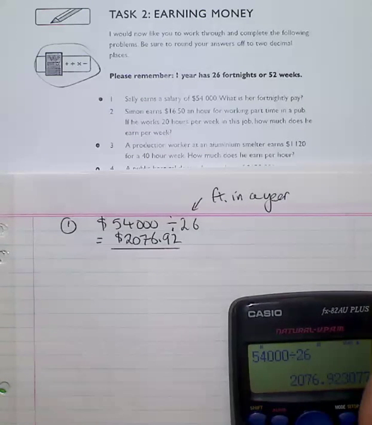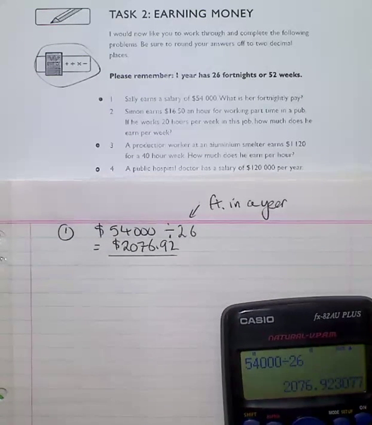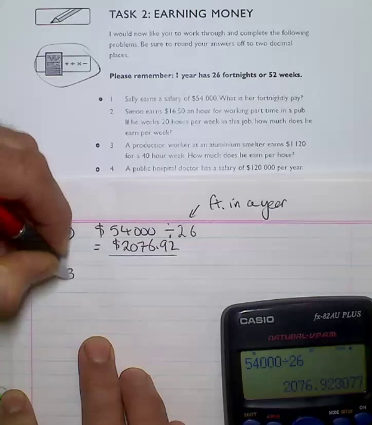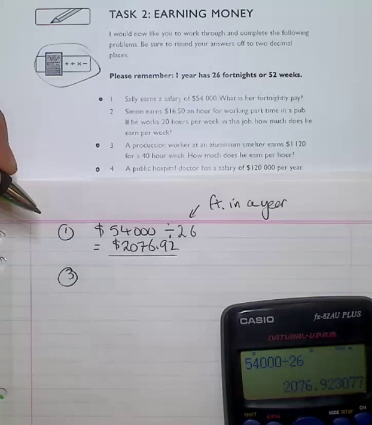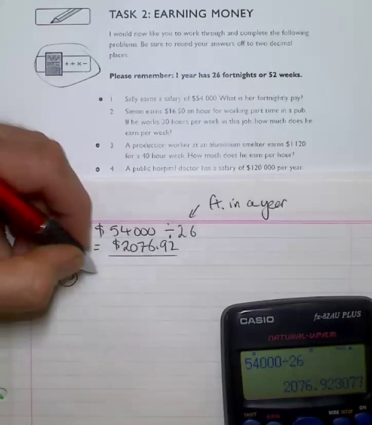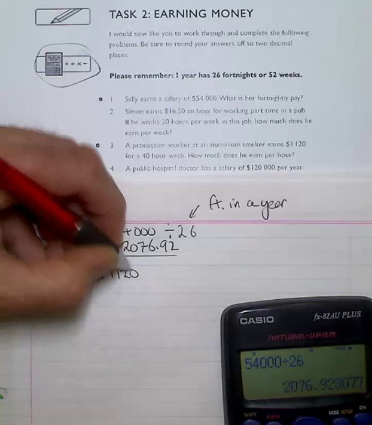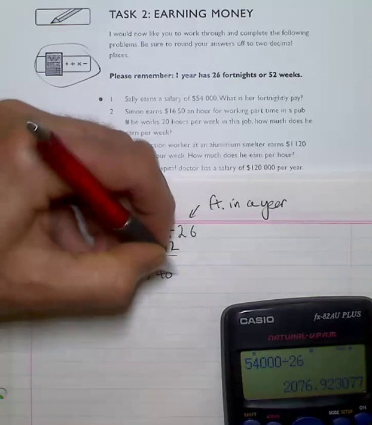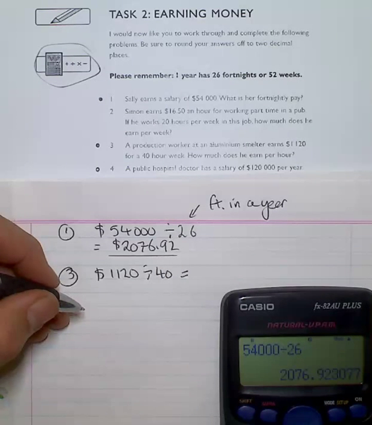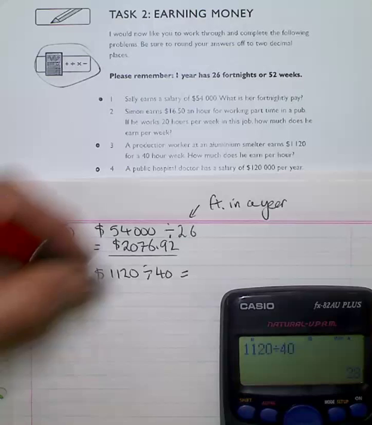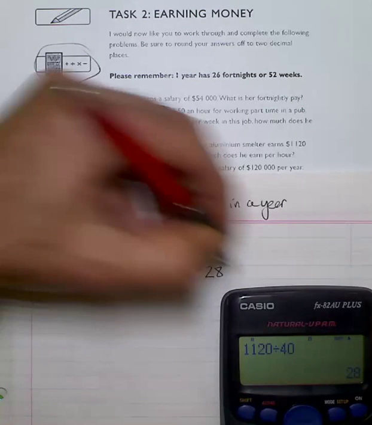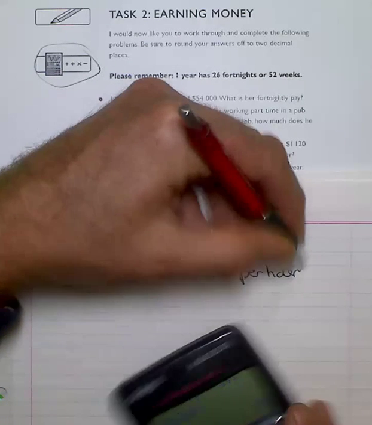If we have a look at question 3 now, you'll see that we've got a production worker who's paid for a 40-hour week. Now, some people are paid per the hours they work, what we say is a wage. This could be a person earning a wage. So in other words, 11.20 divided by 40 will give us his hourly rate. Gives us a total of $28 per hour.